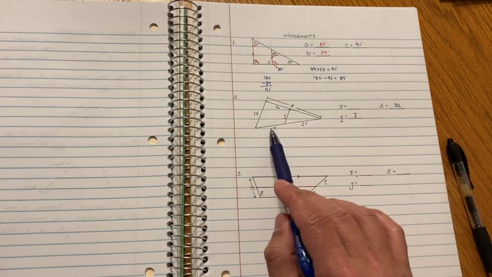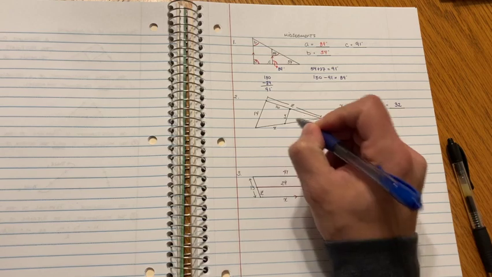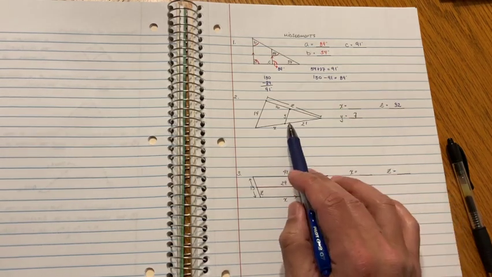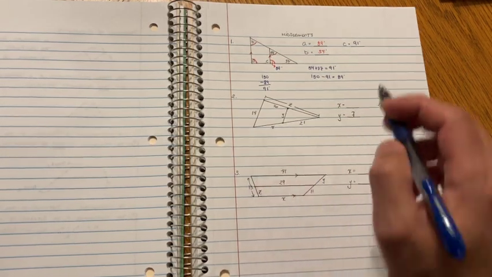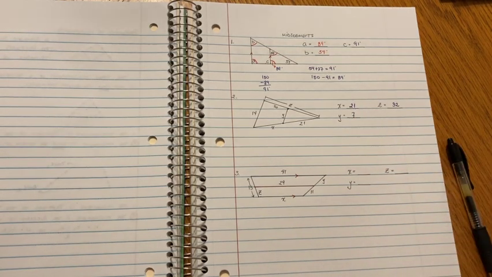And then lastly here, we have another one. This is also a midpoint here. Remember, these are all mid segments. So if this guy's 21, that means X is also 21. And that's it. And that's not too bad, is it?